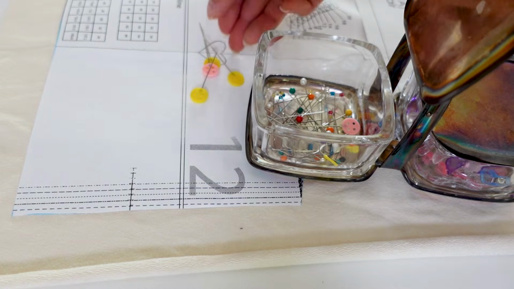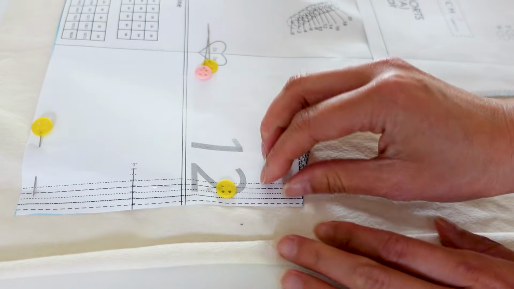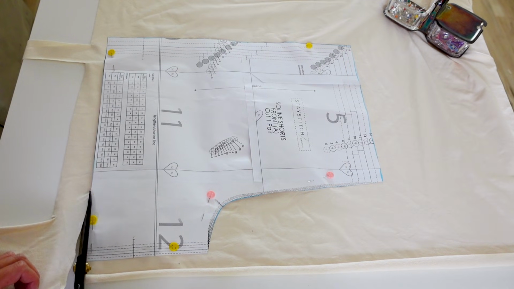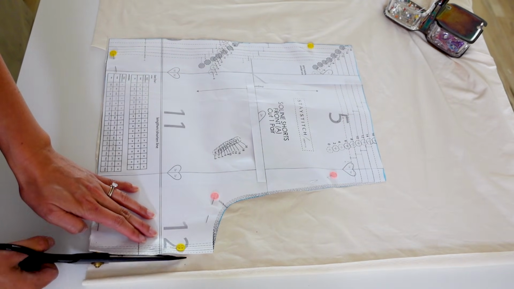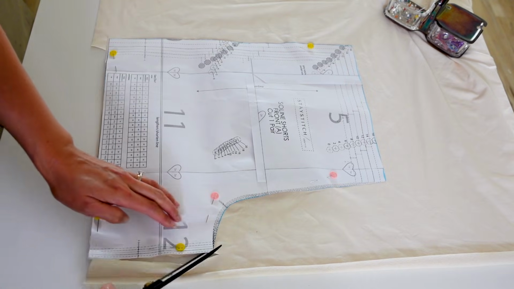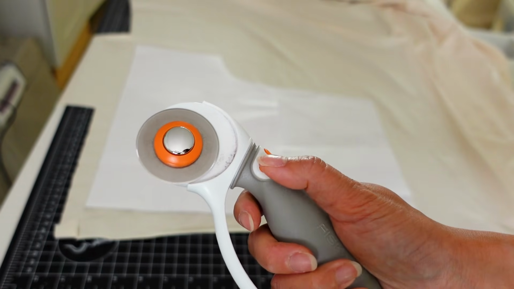The other option is to pin your pattern pieces down to your fabric so that they don't shift around. And you can either cut directly or you can trace the pattern pieces if you like. There are also options on the tools that you can use. When cutting with fabric shears, I like to pin my pattern pieces, and when I'm using a rotary cutter, I like to use pattern weights.